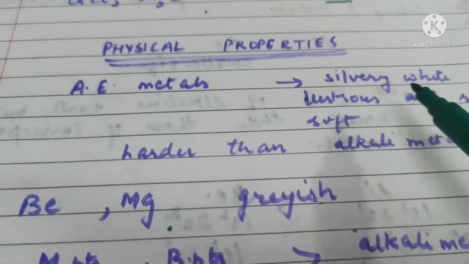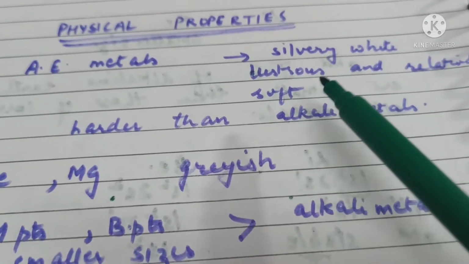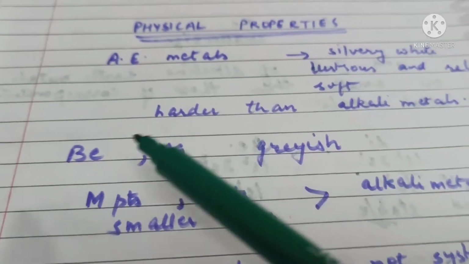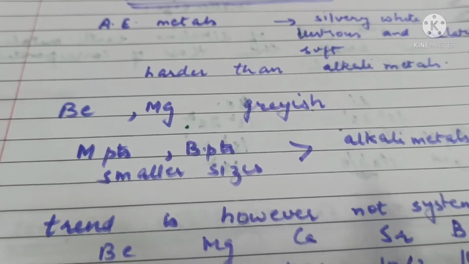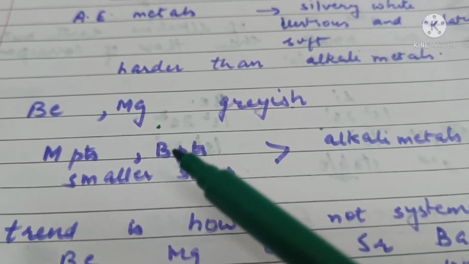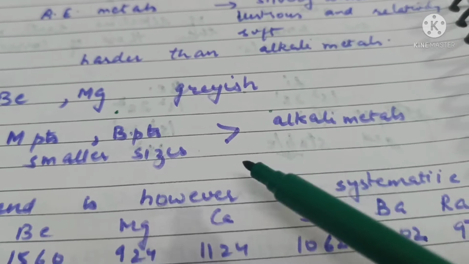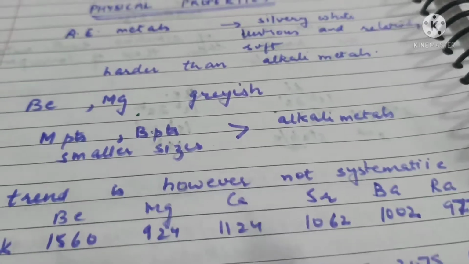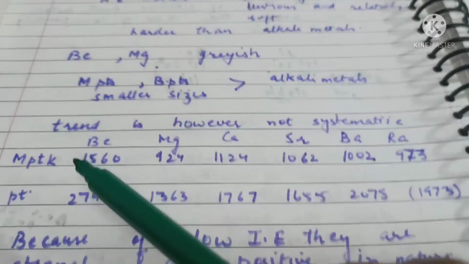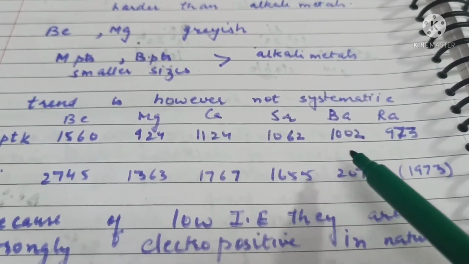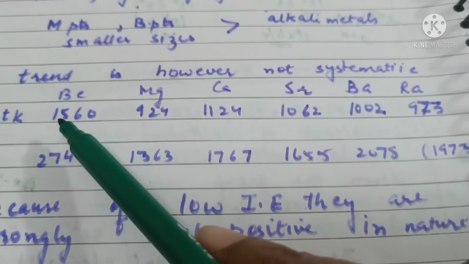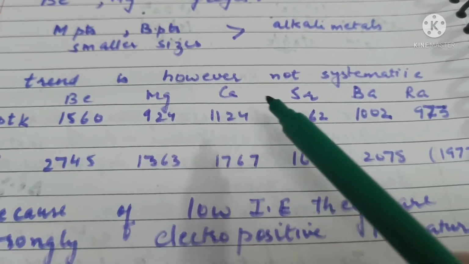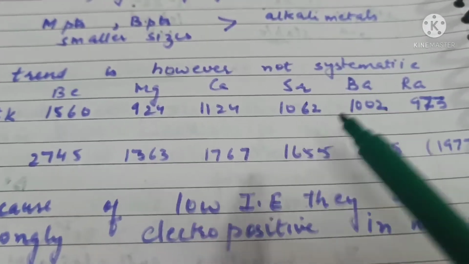Physical properties of alkaline earth metals. Alkaline earth metals are silvery white, lustrous and relatively soft metals, although they are a little bit harder than alkali metals. Beryllium and magnesium show somewhat grayish color. Then the melting and boiling points of alkaline earth metals are greater than those of alkali metals because of their smaller size. The trend of melting and boiling point is not very systematic. Beryllium has a higher melting point, magnesium has less, then it increases, then again decreases, so it's not systematic.